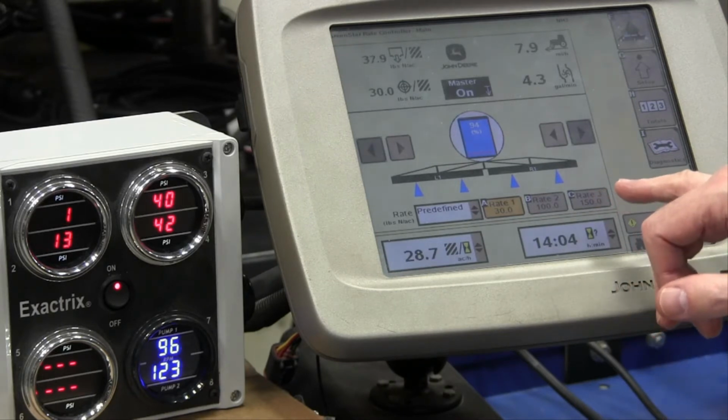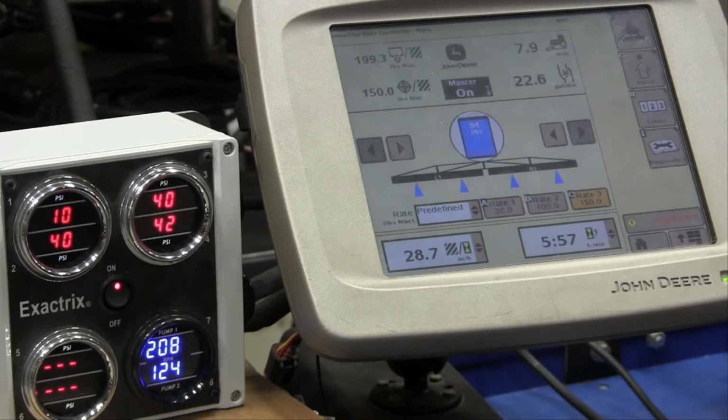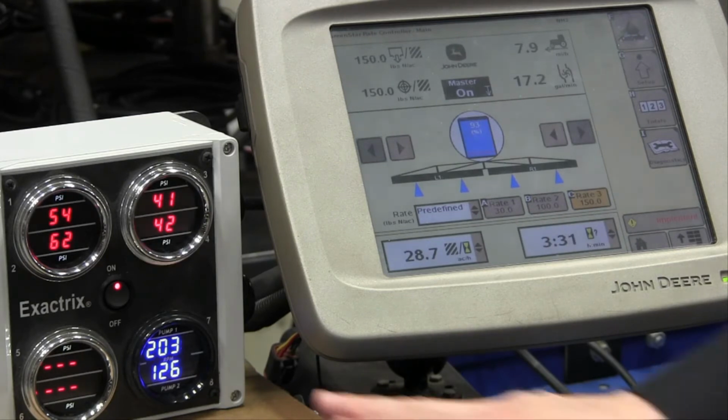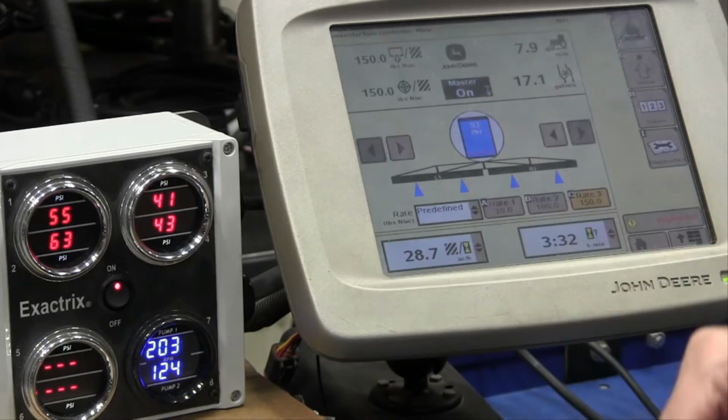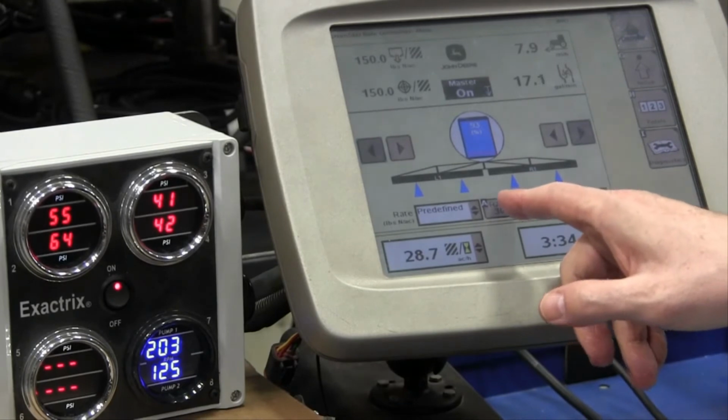Okay. Right back to 150. Let's go up. Pretty fast change in the pump RPM. Watch that pump RPM. Watch that number. Watch this number here. Let's do it again. Back down to 30.